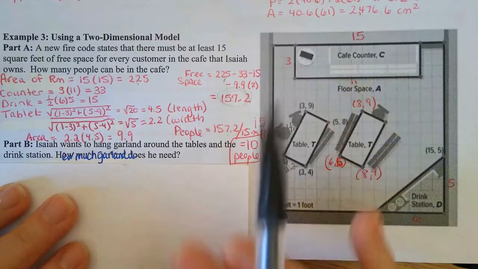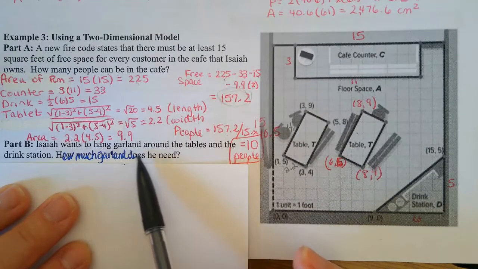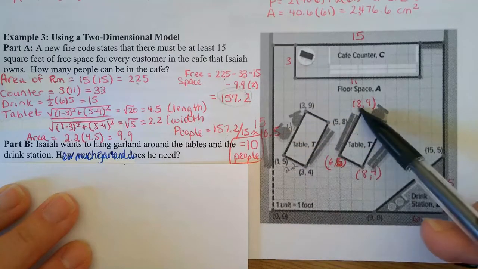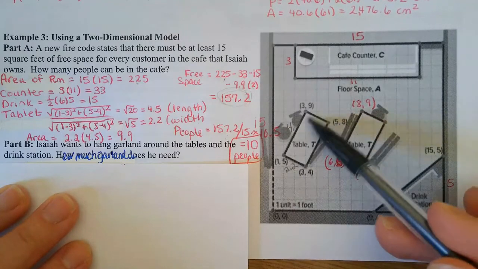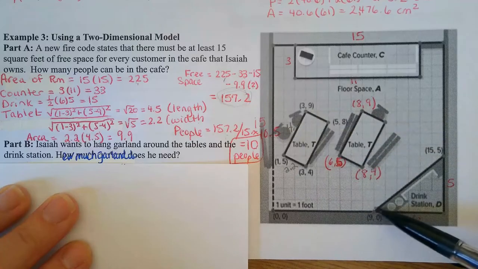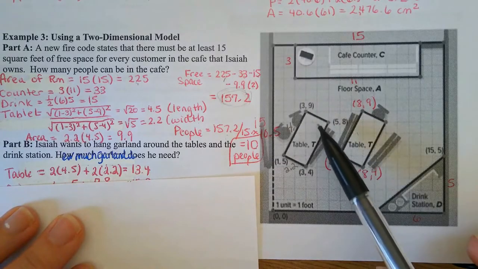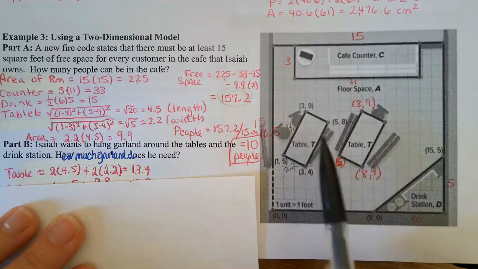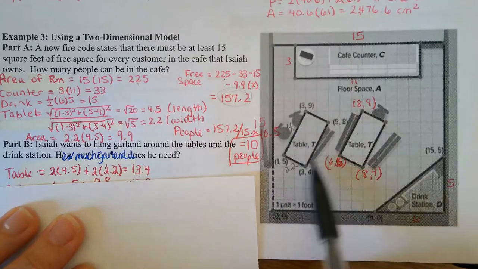Okay, and then in part B, it says Isaiah wants to hang garland around the tables and the drink station. How much garland does he need? So here are my tables. If I'm trying to figure out how much that would be around it, that's a question of perimeter. So I'm just finding the perimeter of the 2 tables and the perimeter along the drink station. Because I already found my length and my width, I just used those same numbers. I did 2 times my length plus 2 times my width for the perimeter, and I got the table to be 13.4 all the way around.